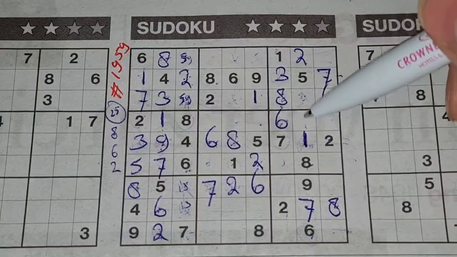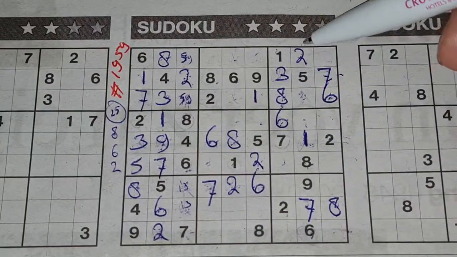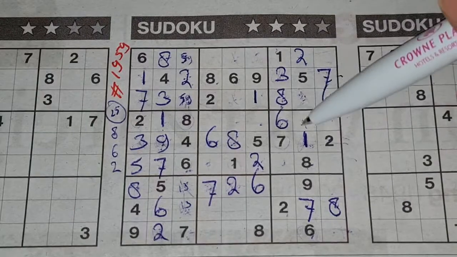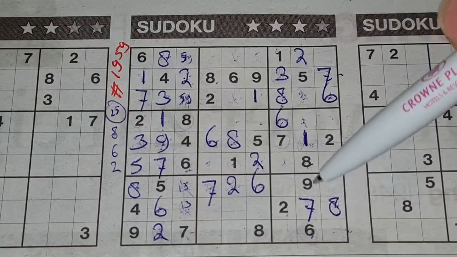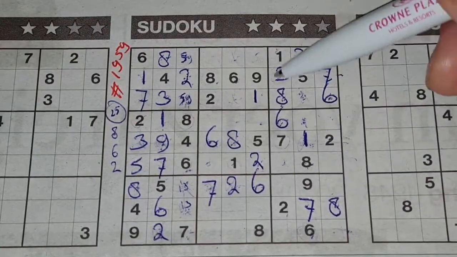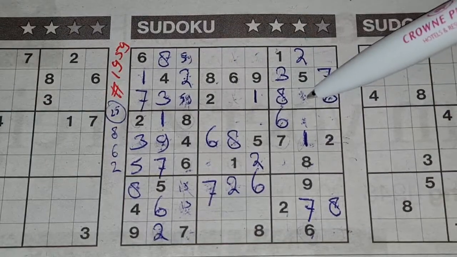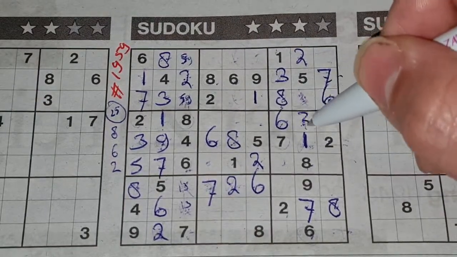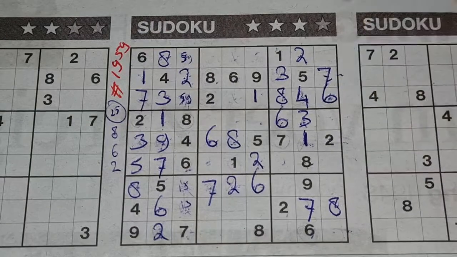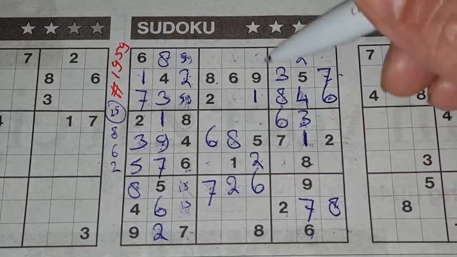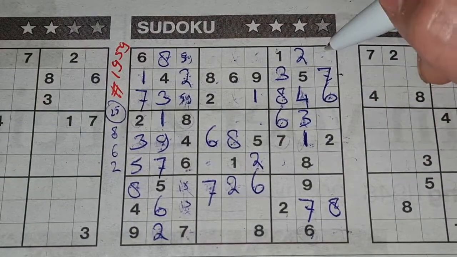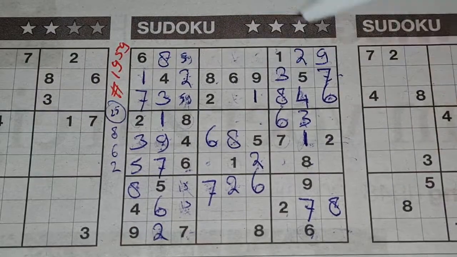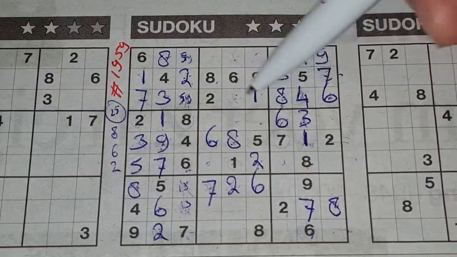Then I cannot continue with the 7. How about those two missing numbers in this column? Those numbers are the 3 and the 4. We have a 3 in this big square, so no 3 in this box. So the 3 should be here, and the 4 goes there. One number left in this big square. For the number 9, one number left. No, yes, 5 and a 9.